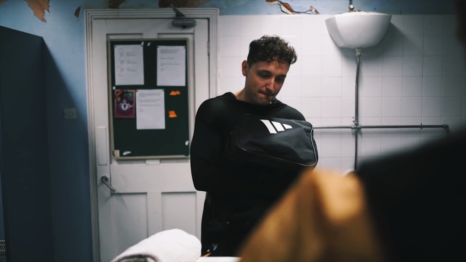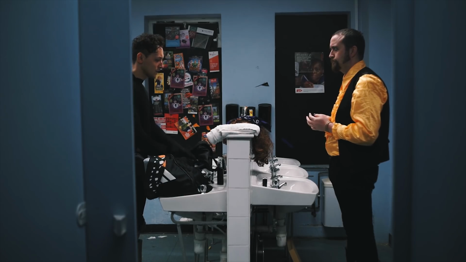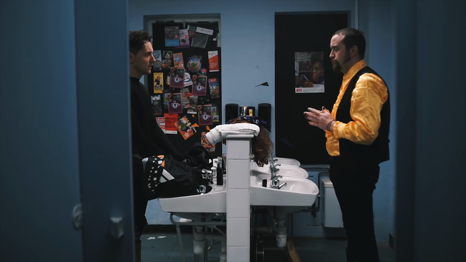The location you choose to shoot your film helps to create the world your film is set in, and is just as important as casting the right actor. So how do you know if the location is the right one for your film? Welcome to the Film Look.